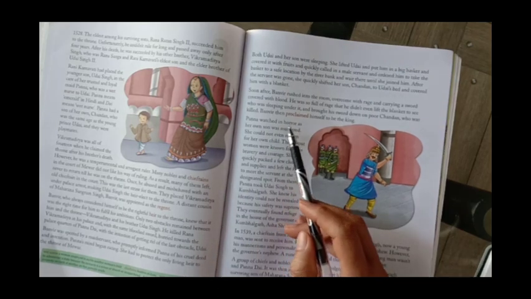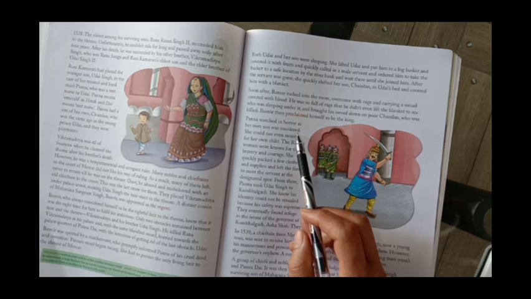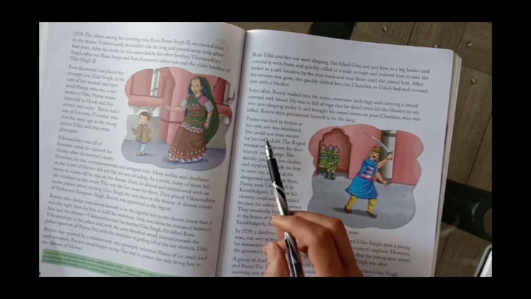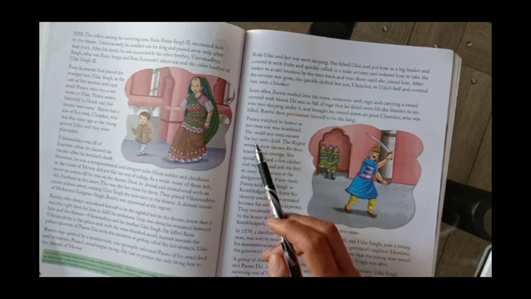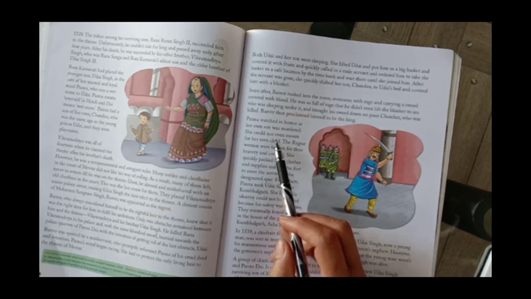Panna watched in horror as her own son was murdered. Just imagine the pain Panna Dai would have felt at that time. She saw that horrible thing in front of her, her own son murdered before her eyes. You can't even imagine the pain she felt. She could not even mourn for her own child, meaning she was not even able to cry at that time.